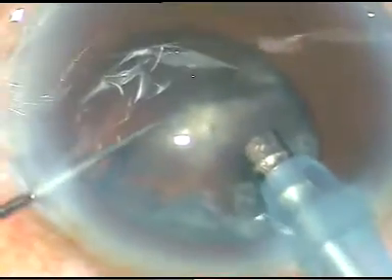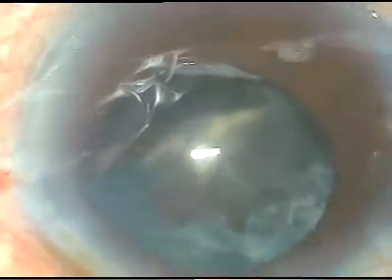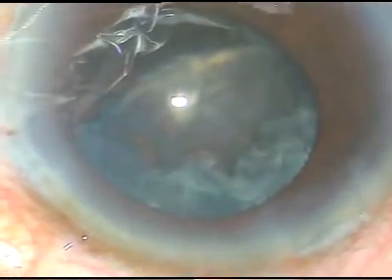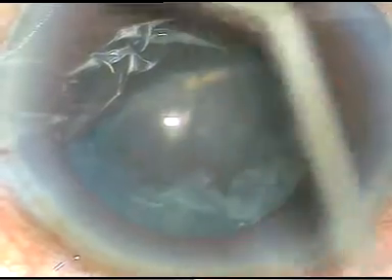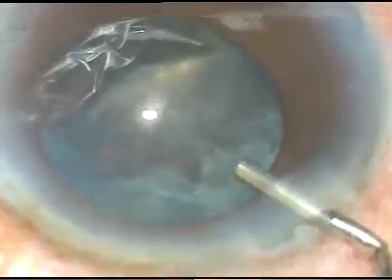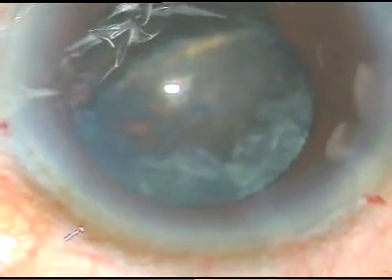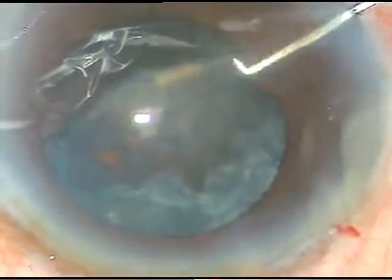Dear colleagues, in this case posterior capsular rent occurred. Let us see how it happened and how I managed the case. The last piece of epinucleus has been emulsified and taken out, and now we can see that there is a thick sheet of epinucleus remaining there. And now it is more than half of the epinucleus.